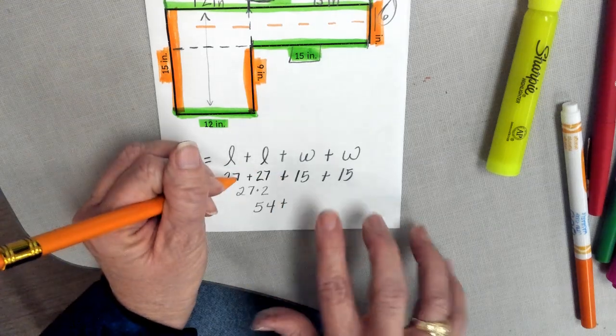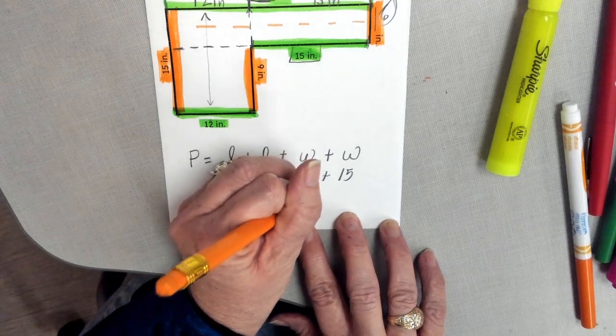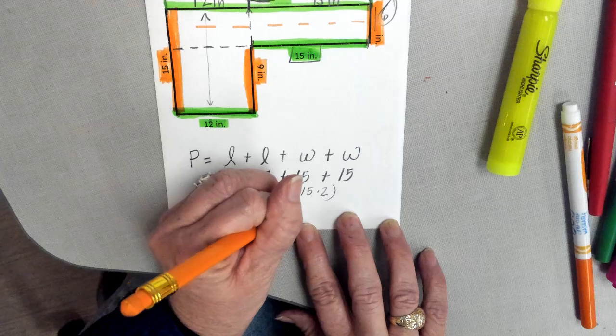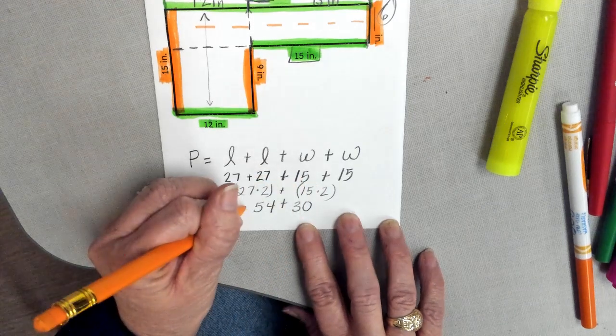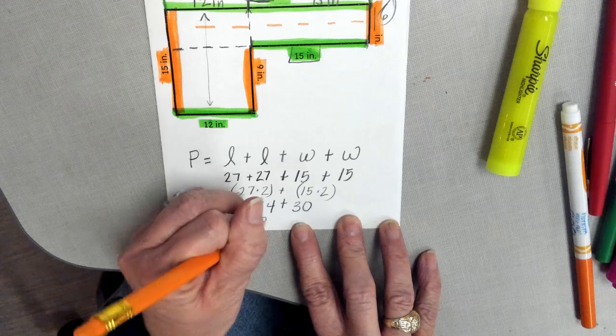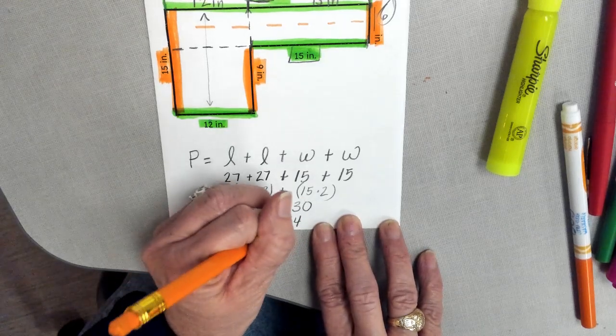Plus, 30. What is 15 times 2? 30. And what would we do with those 2 measurements to find the entire thing? Add them. That would give me a total of 84.